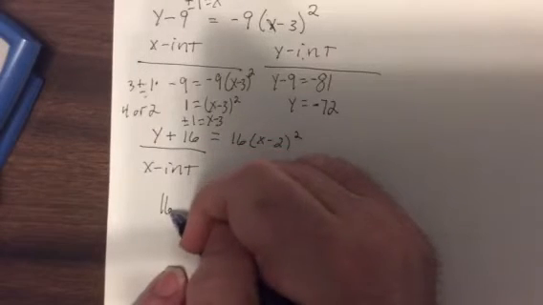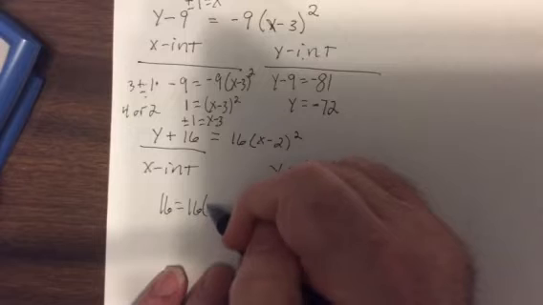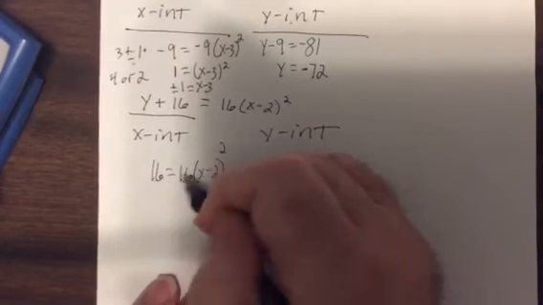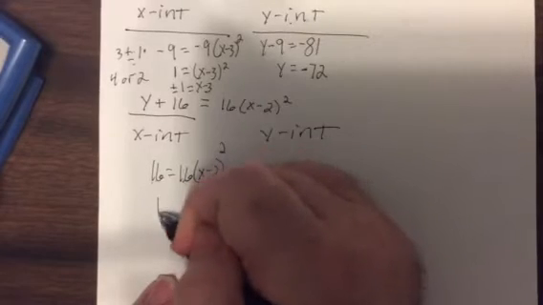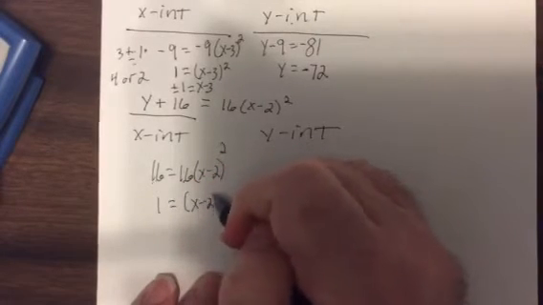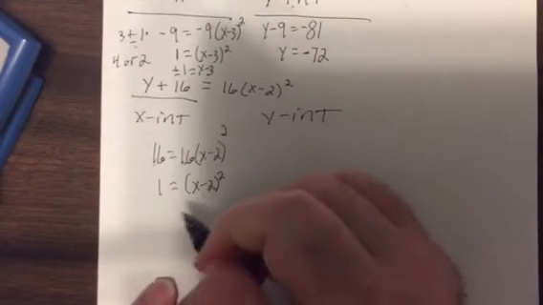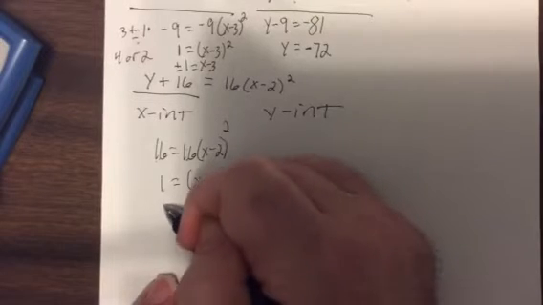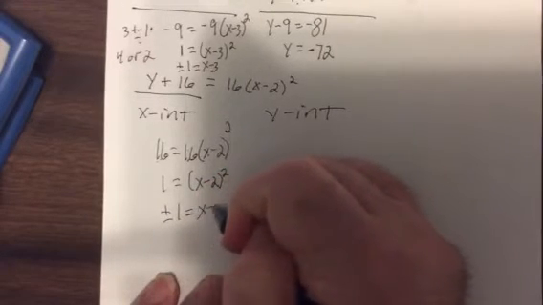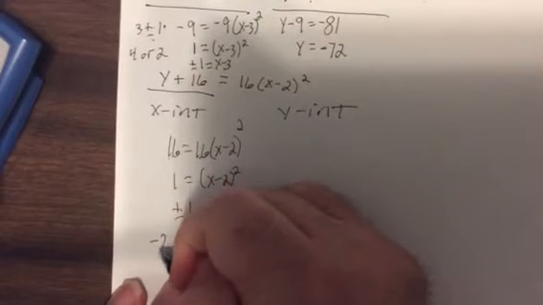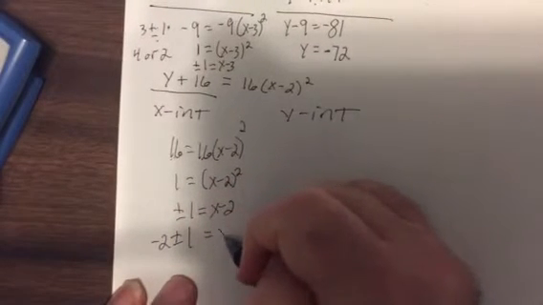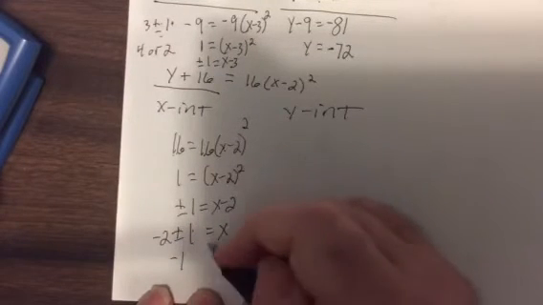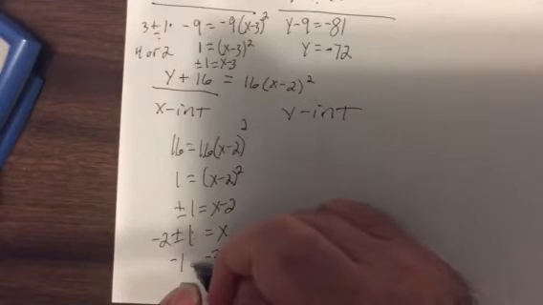X-intercept, put 0 in for y, so 16 equals 16 times (x minus 2) squared. Divide both sides by 16 to get the square by itself. Then you square root both sides. And again, not always 1. We'll show you the other ones tomorrow on Tuesday. So square root plus or minus 1 equals x minus 2. Add 2, negative 2 plus or minus 1. So it'd be negative 2 plus 1 is negative 1. Negative 2 minus 1 is negative 3.